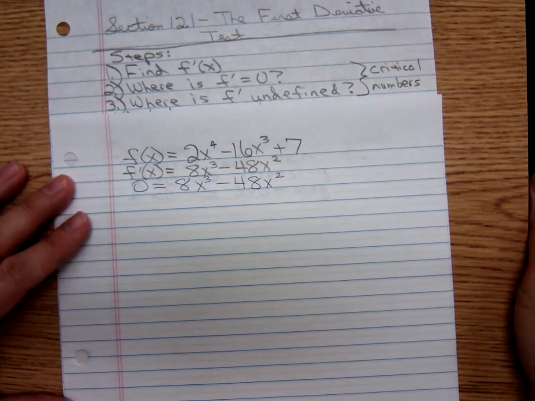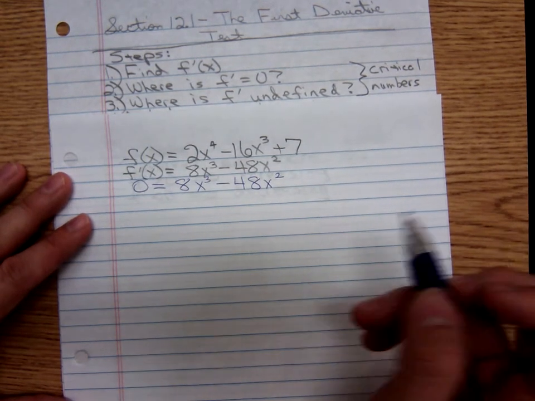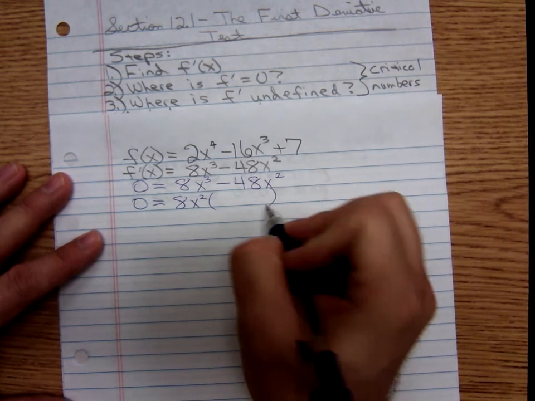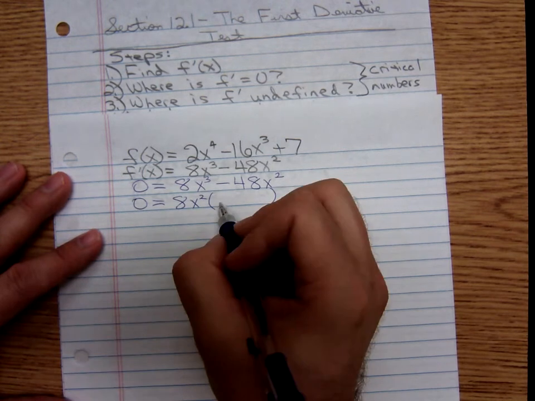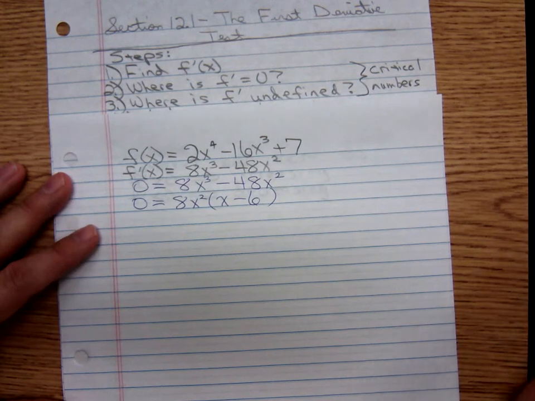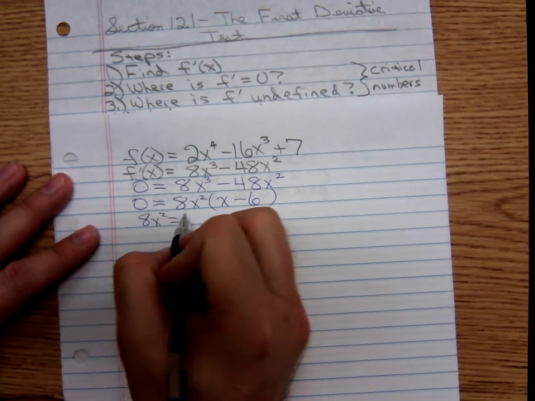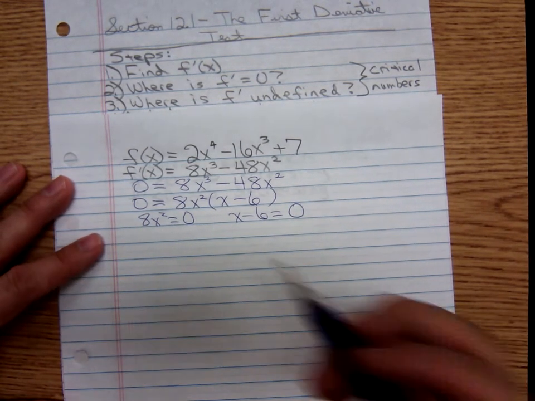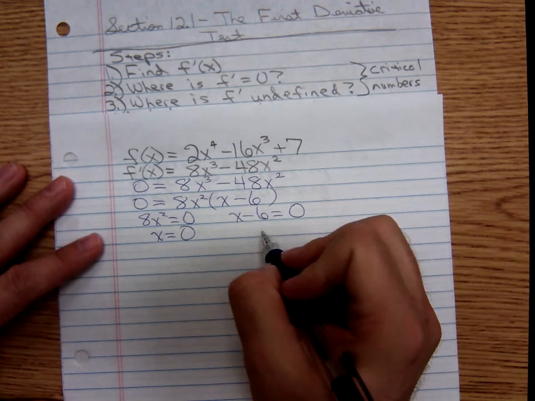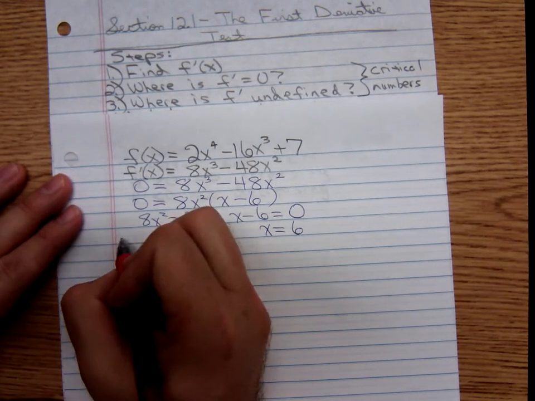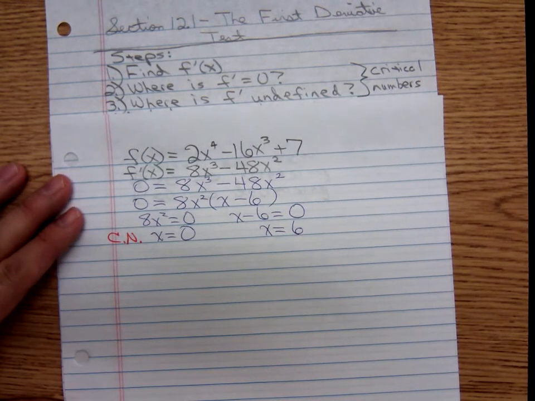Both of those terms are divisible by 8, so we have a common factor. We could take out an 8x squared. That'll leave me with an x minus 6 inside the parentheses. So where does 8x squared equal 0? Where does x minus 6 equal 0? It looks like we're getting two different critical numbers. First of all, when x is 0. Secondly, when x is equal to 6. These are my critical numbers.